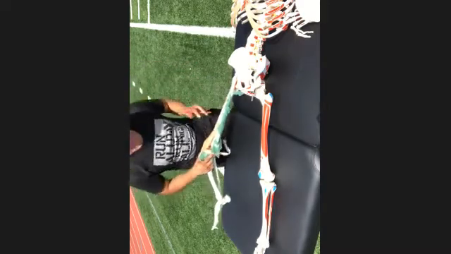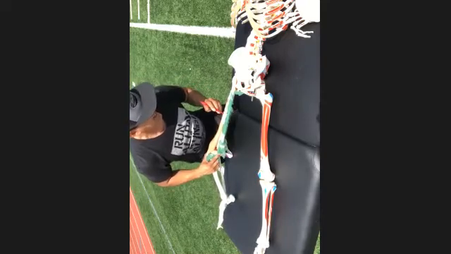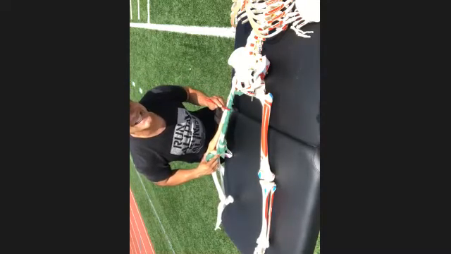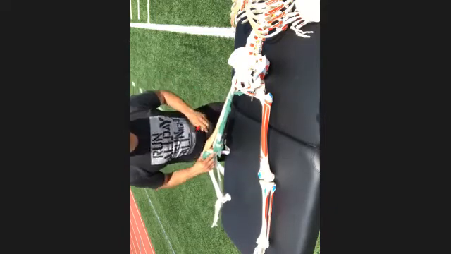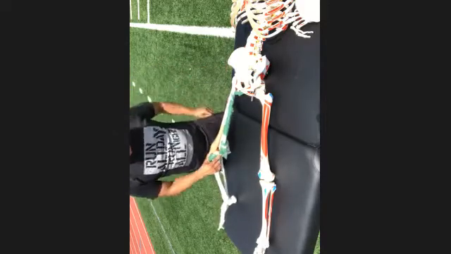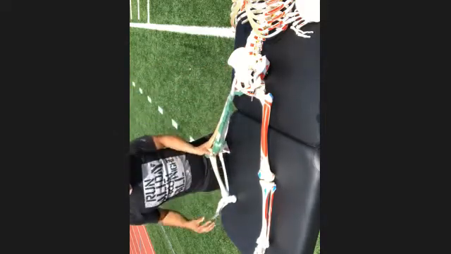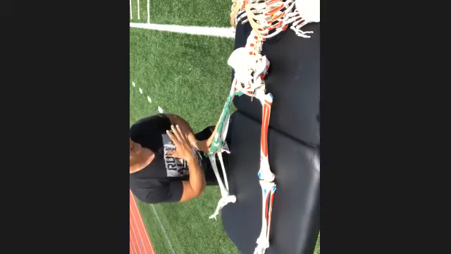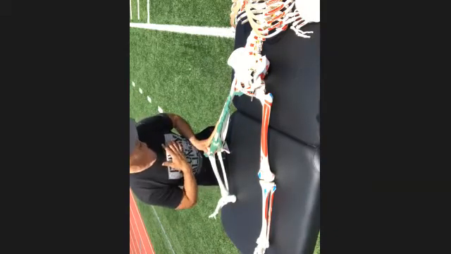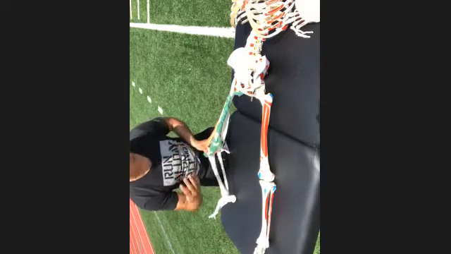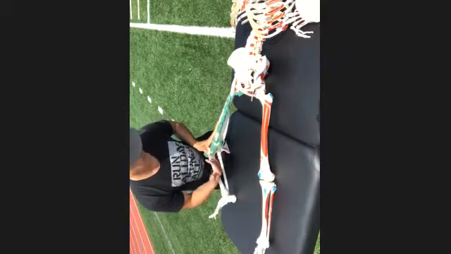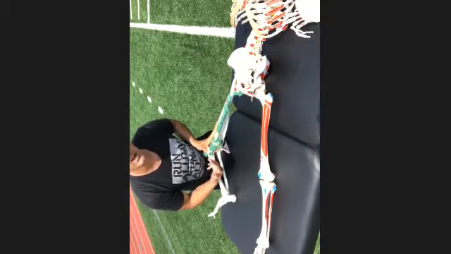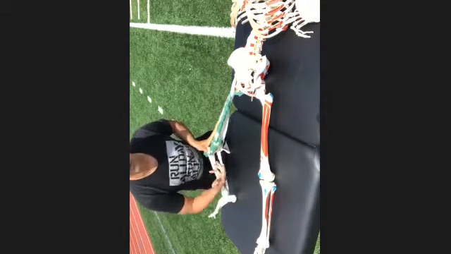Okay, so I'm going to demonstrate today how to stretch the adductors. First thing is, when we decide to stretch the adductors, as a trainer or as a doctor or physical therapist or whatever your occupation is, even a strength coach, a big part of the job is to make sure that the athlete's warmed up.